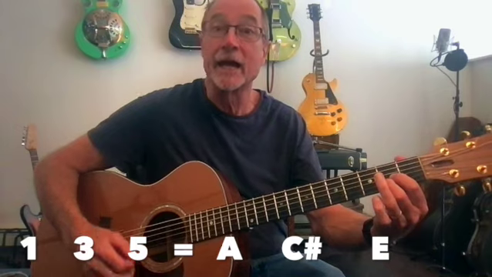But the triad, or the 3 notes of the chord, are the 1, the 3, and the 5. That's the 1 chord of the key of A. That's home base. That's where everything goes back to, usually in a song in the key of A.